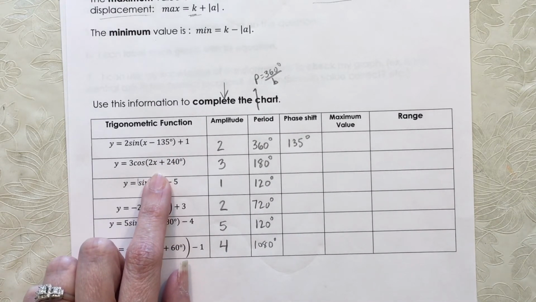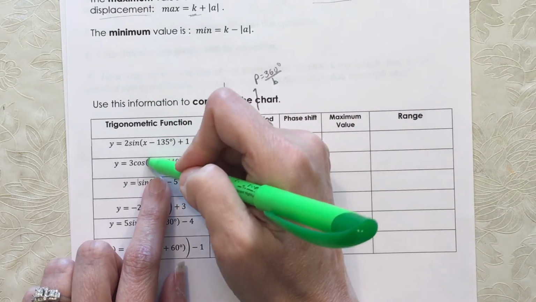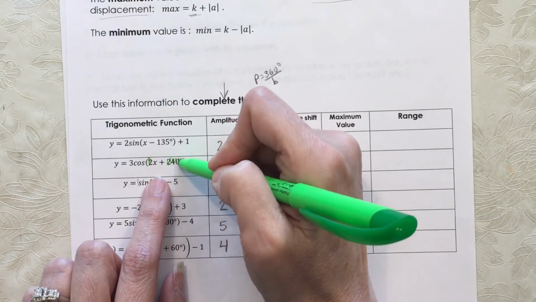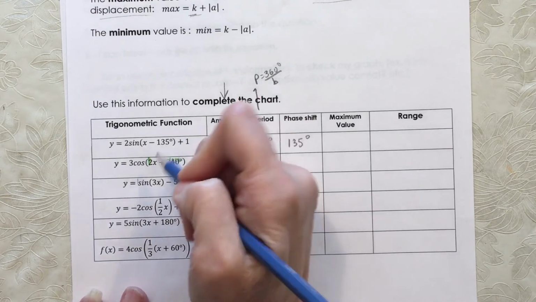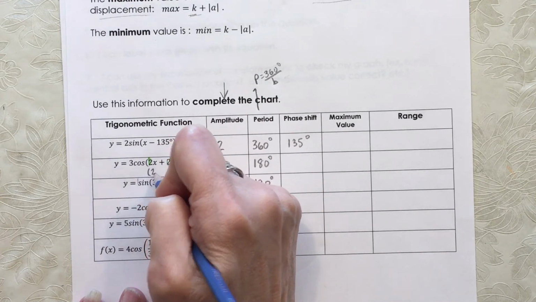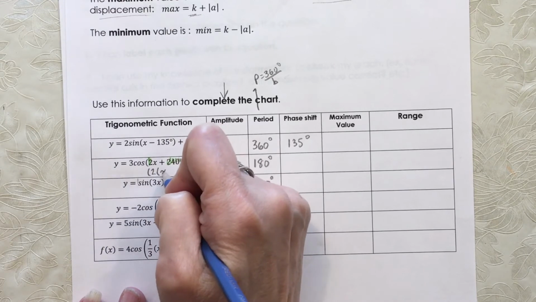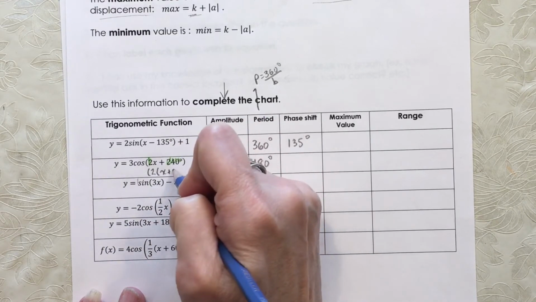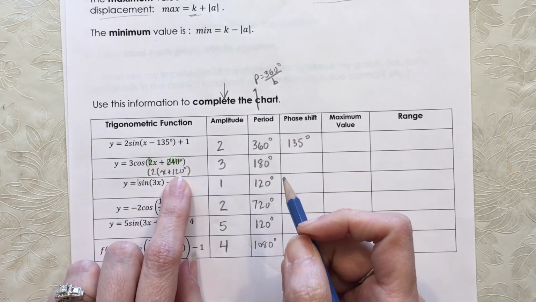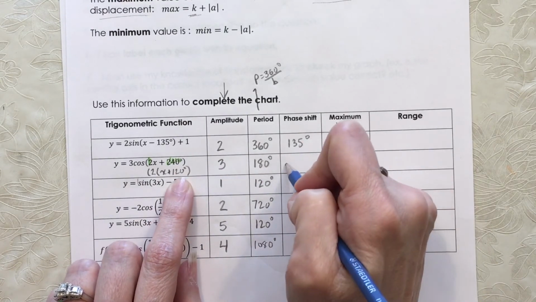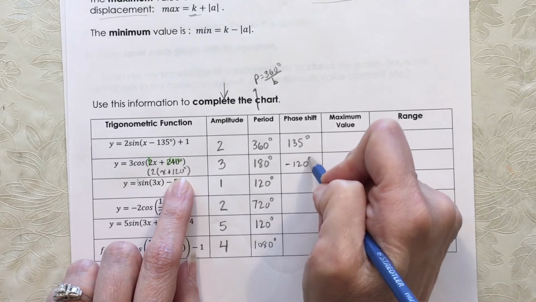Here we see that we have two things happening in the brackets with the x. So to figure out the correct phase shift, we would have to put that part into factored form. So it would be 2, and then x plus 240 divided by 2 is 120. So that means our phase shift would be left 120 or negative 120.